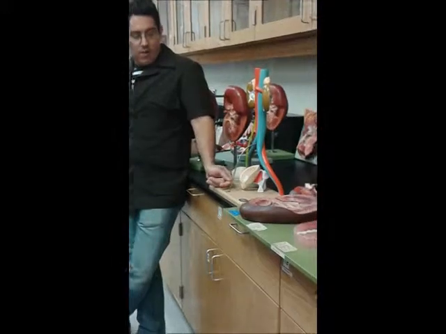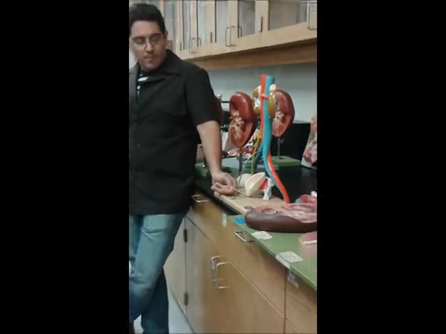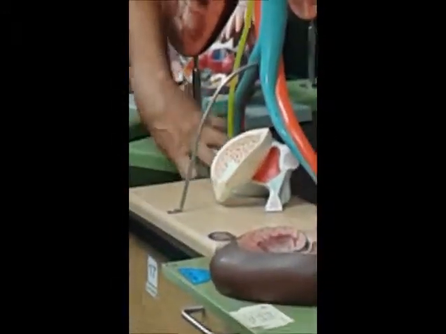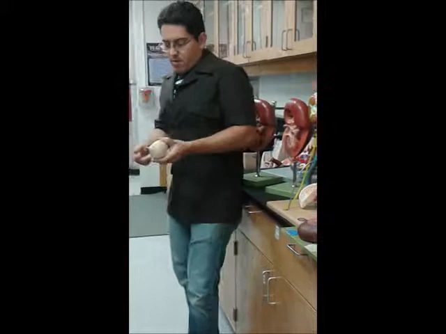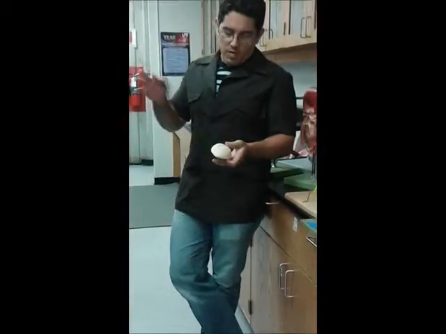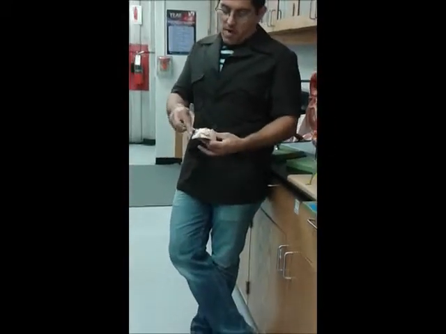So the rugae. Again, this is the trigone. From here you have the prostatic urethra. That is the prostate. This is the prostate gland. And finally we have the urethra, which we're going to talk about. So this is part of the male.